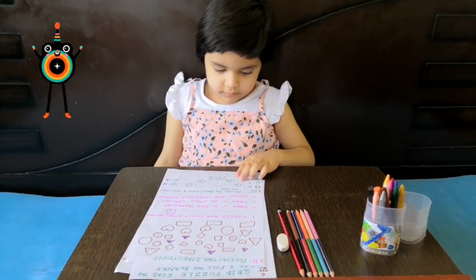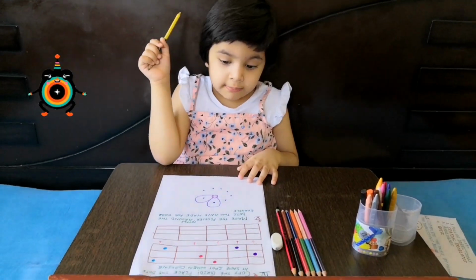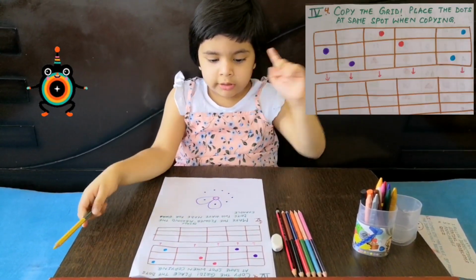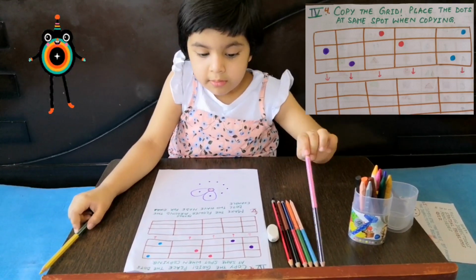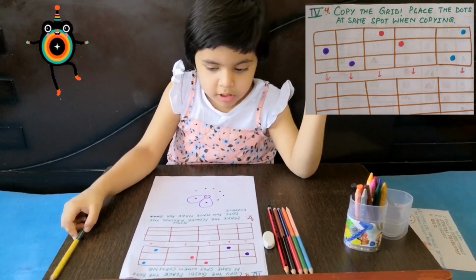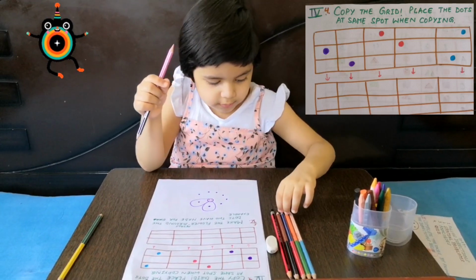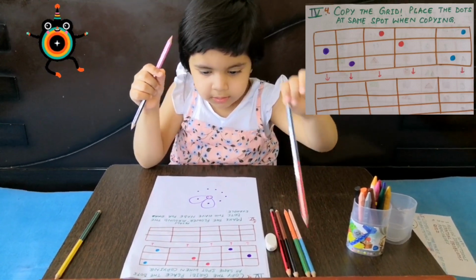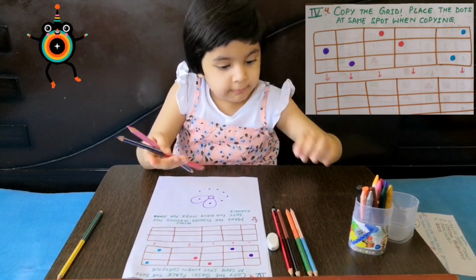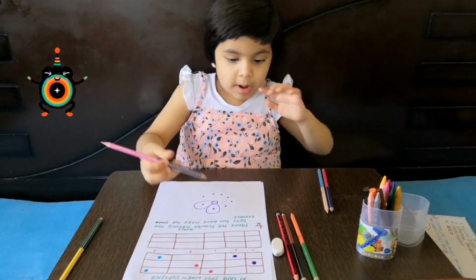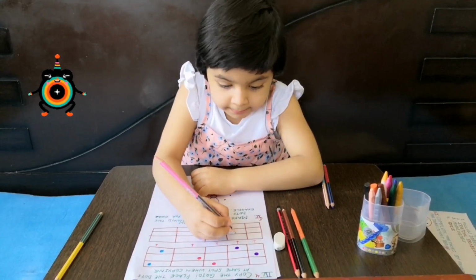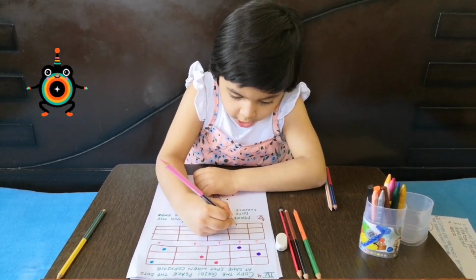So 3 are done. Copy the same spot. I think I need my color pencils again. Purple, the color purple. Red. And light blue. So purple will be in the middle.